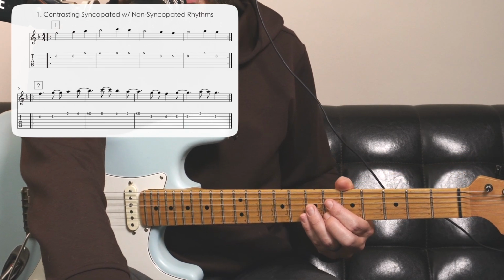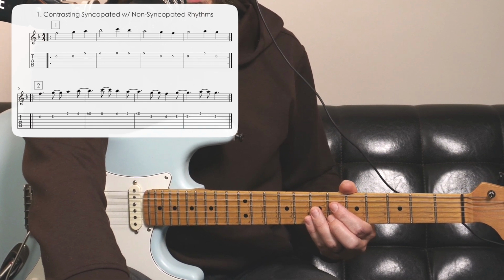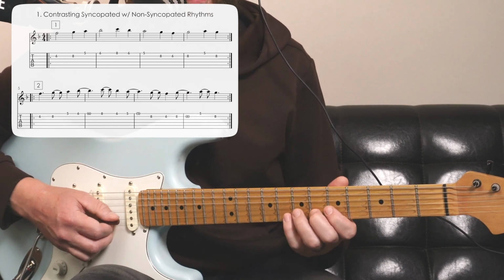But let me play the same exact idea this time using some syncopation. 2, 3, 4.